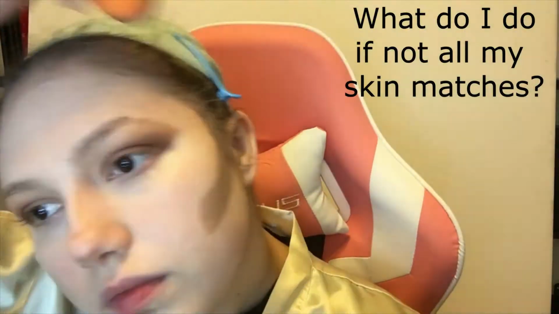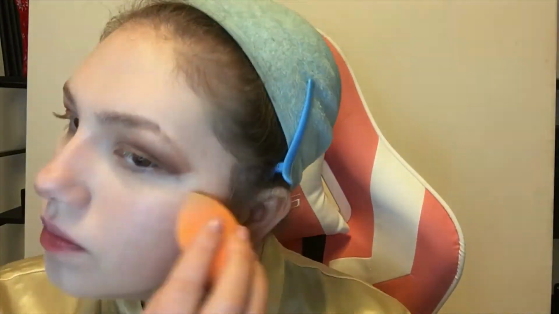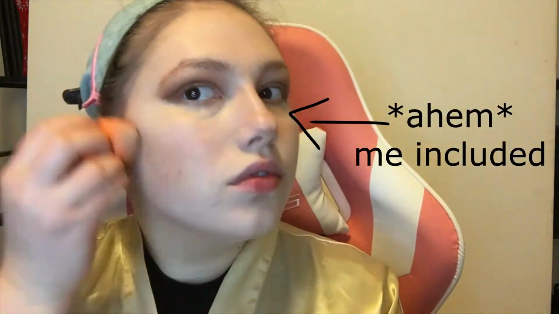You may be ready to go with just that information, but you also might be looking down at your skin and wondering, what do I do if not all my skin matches? Don't worry, not everyone's skin is the same all over. In fact, most people have at least a little bit of variation, whether that's in the form of freckles, birthmarks, hyperpigmentation, or vitiligo. Freckles, beauty marks, and birthmarks are an uneven distribution of melanin.